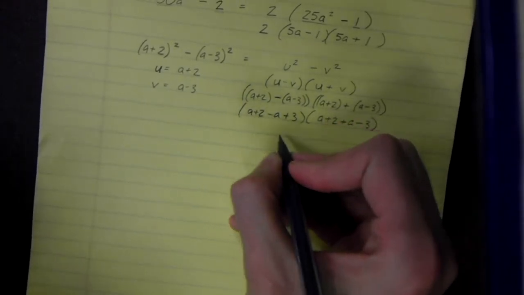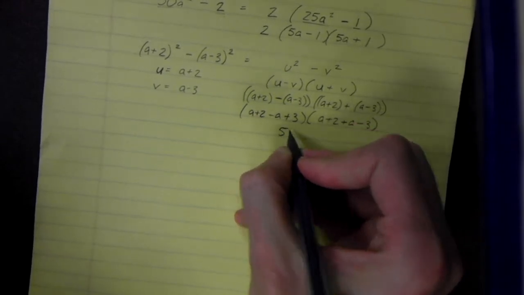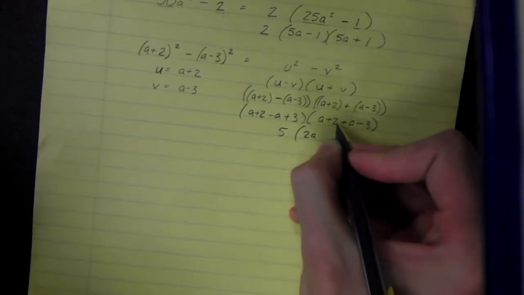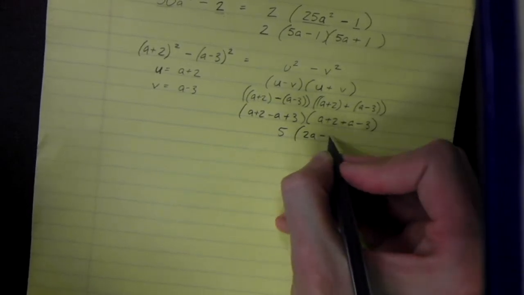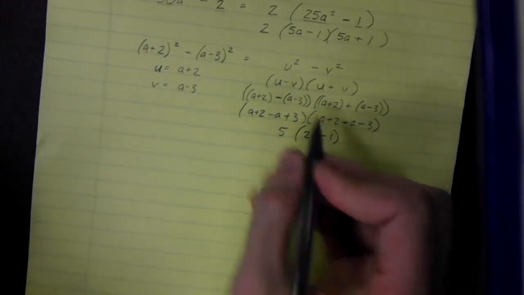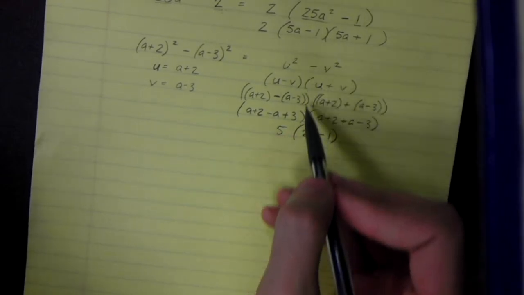So a minus a would be no a's. 2 and 3 would be 5. And then over here, a plus a is 2a, and 2 minus 3 would be negative 1. Okay, so your final answer, this thing, once you factor it all the way down, becomes 5 times 2a minus 1. Alright, so I've shown all my steps here.